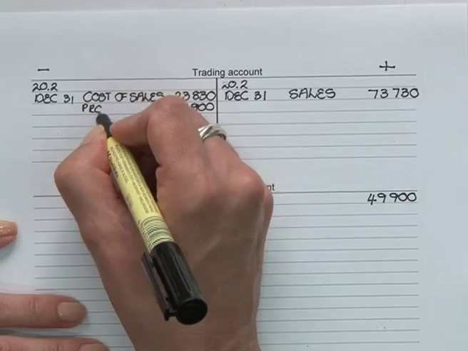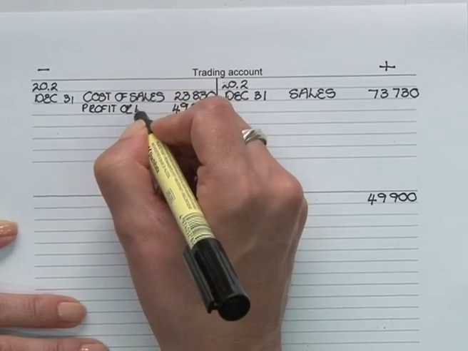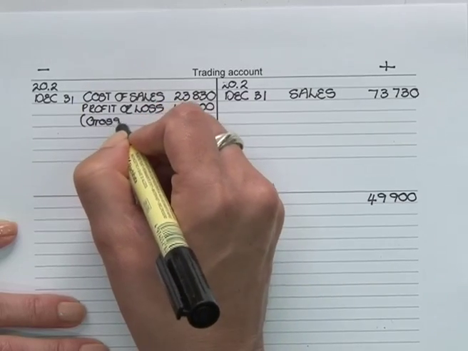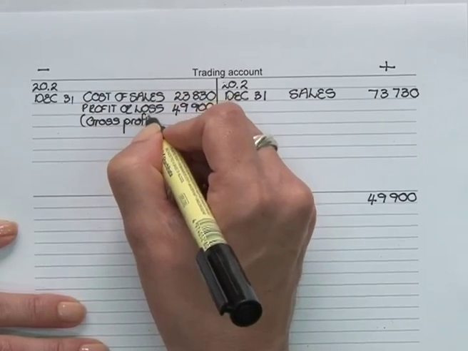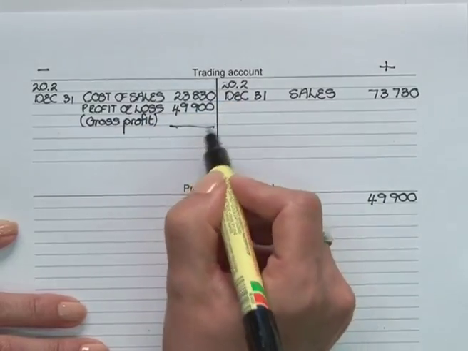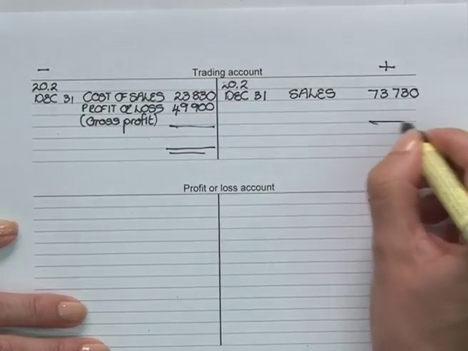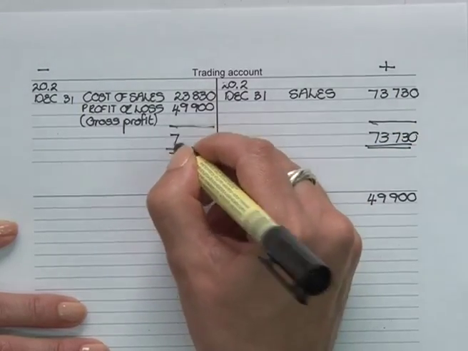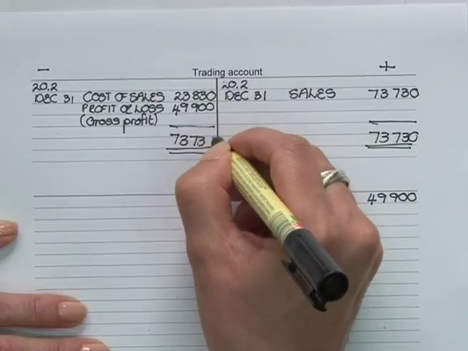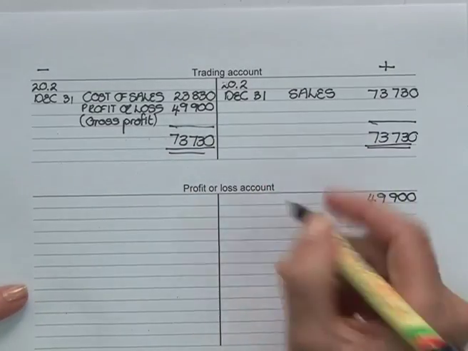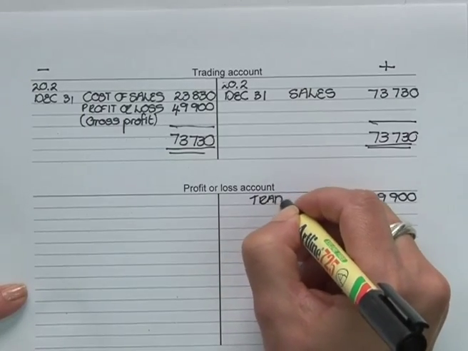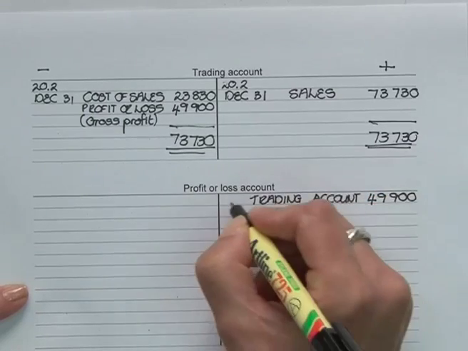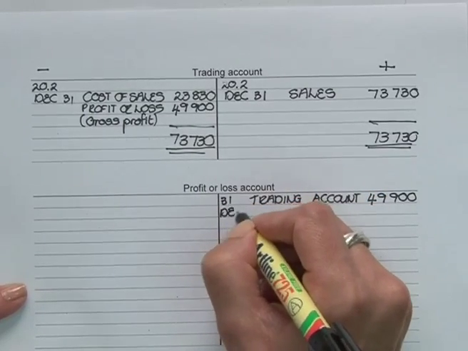So I start my calculation of my profit with the gross profit there. So the account name will be profit or loss. This is now actually the gross profit. You will see this is a temporary account. So there's no balance carried down or brought down. I just use this to do a calculation of my gross profit. I got this from the trading account. This is also on the 31st of December.